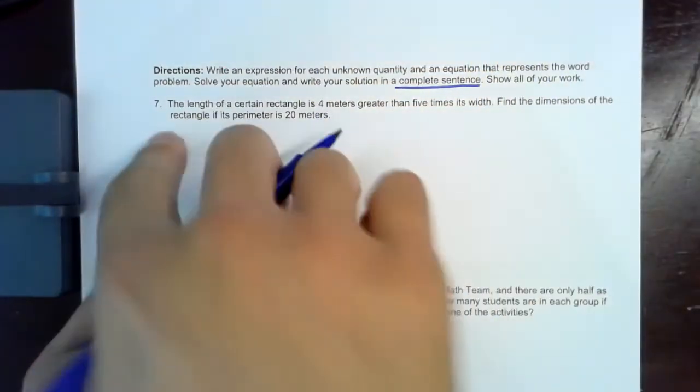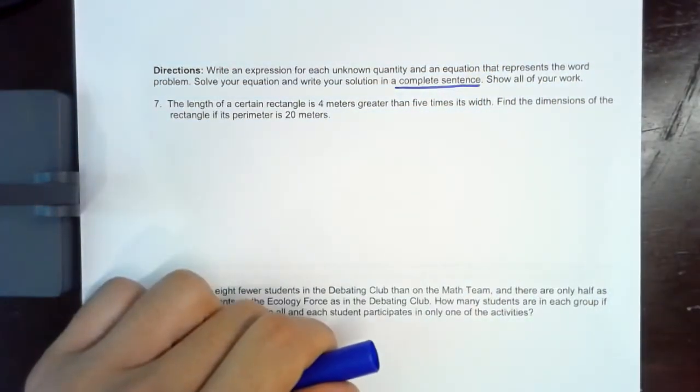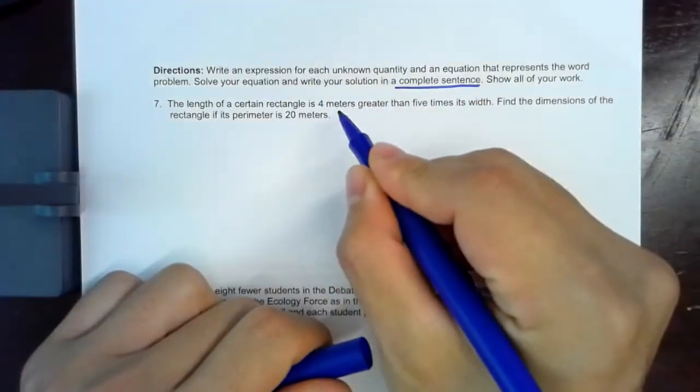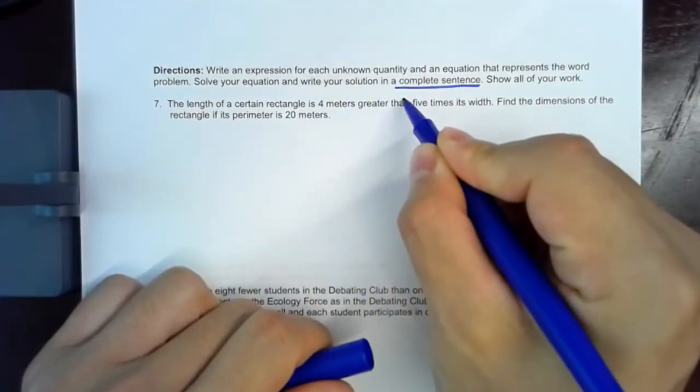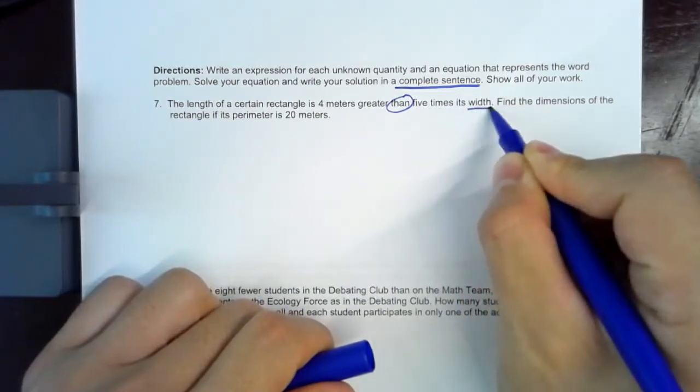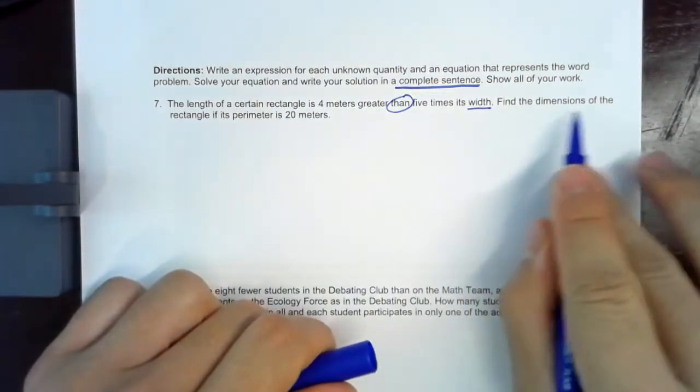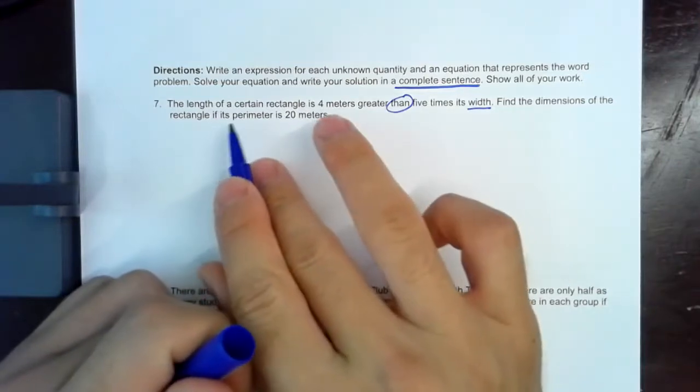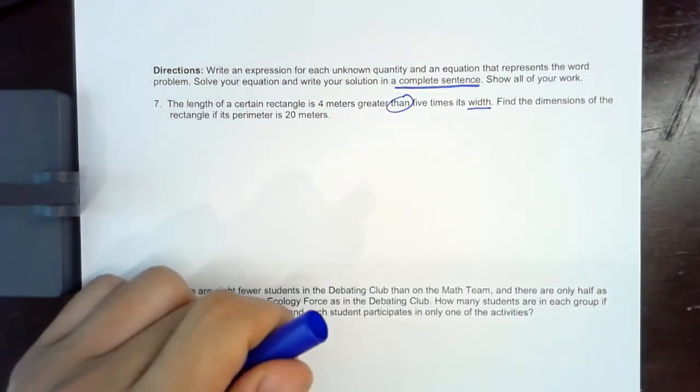So let's start with a very basic question. Number 7 says the length of a certain rectangle is 4 meters greater than 5 times its width. Find the dimensions of the rectangle if its perimeter is 20 meters.